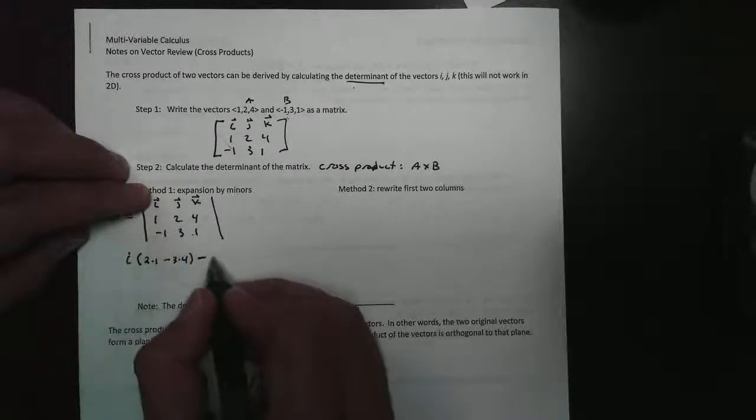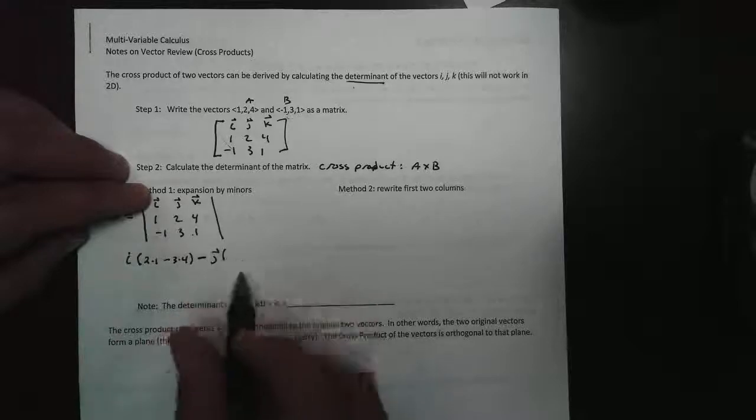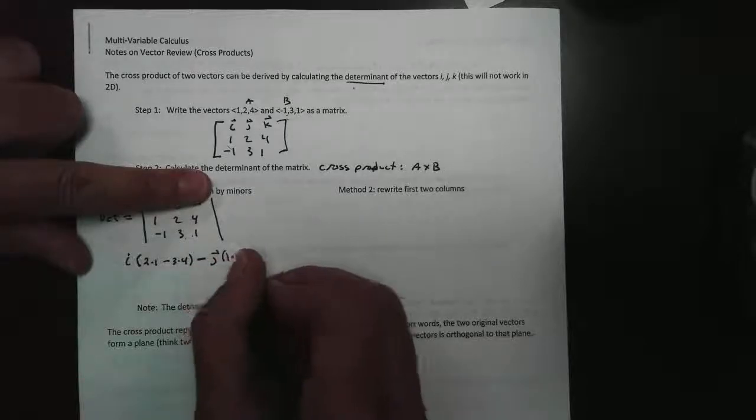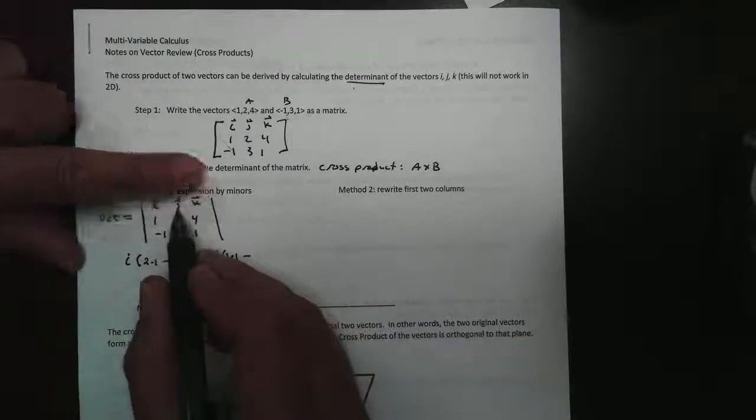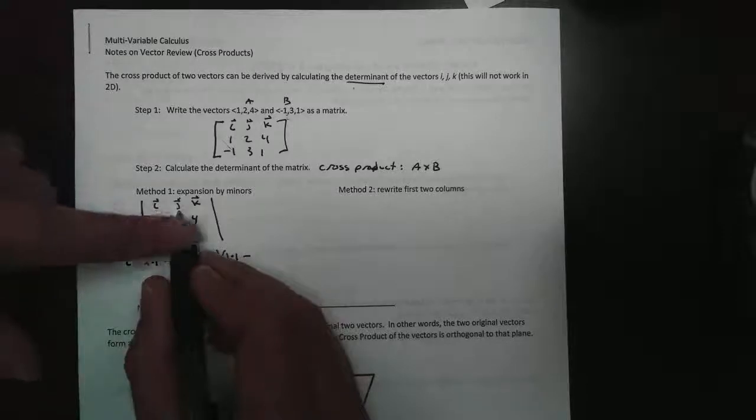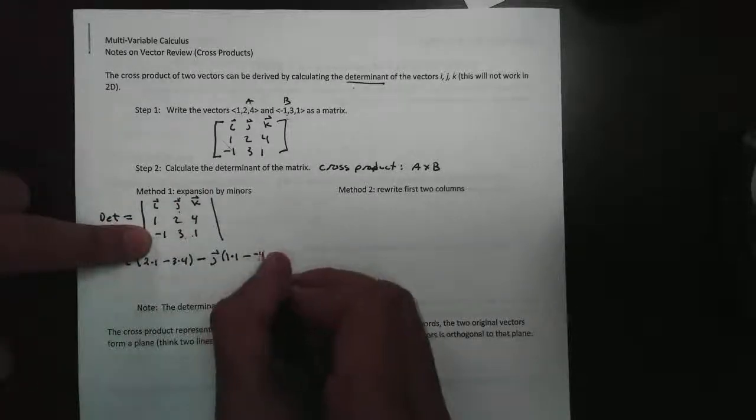Next, we're going to do the j component. Now, to do the j component, we actually have to switch signs. See, here it's positive. Here we're going to alternate, so it goes minus j. And we do the same thing. I am going to cover up this column and this row. And I do the same thing. 1 times 1 minus, because we're now going up, negative 1 times 4. So it's negative 4 right there.